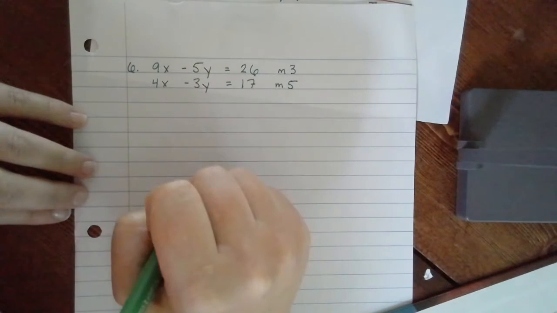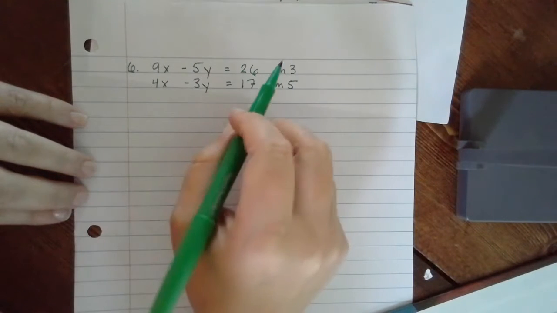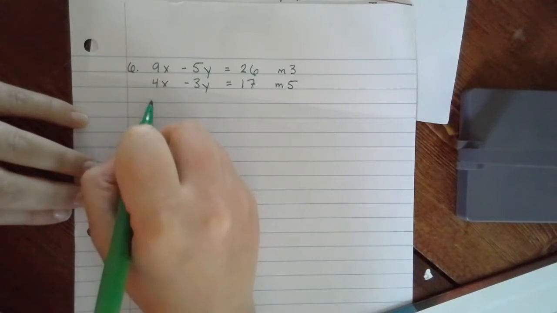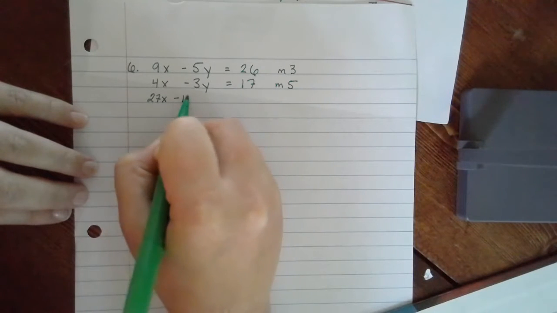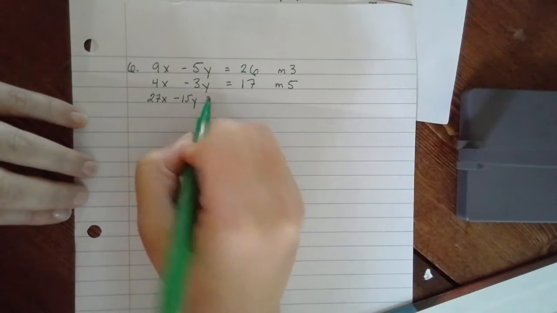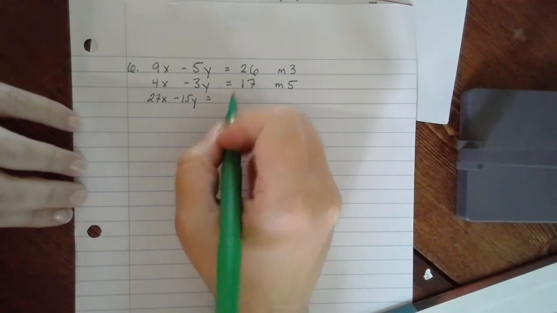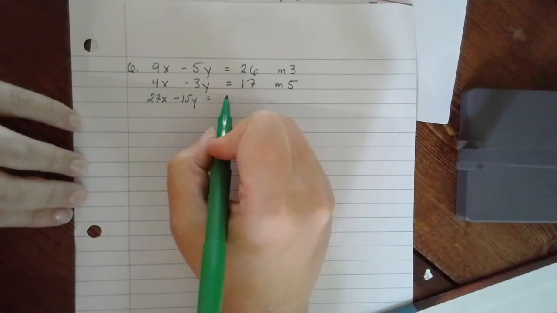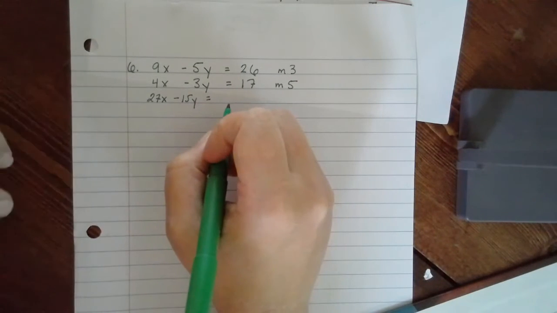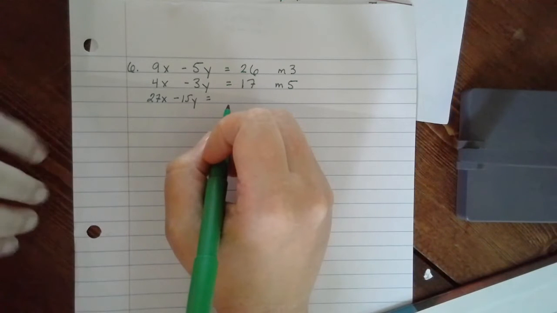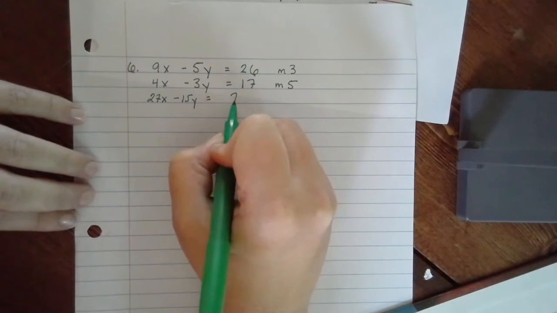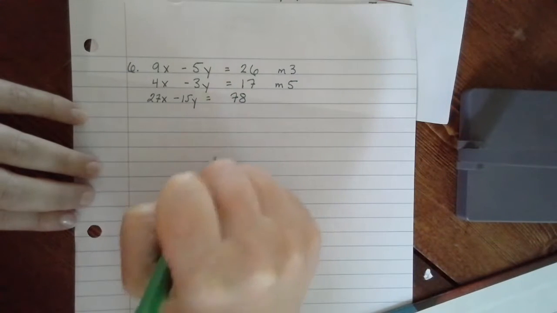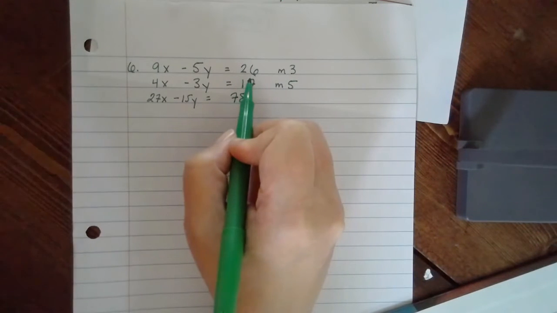And I'm going to get 27x minus 15y equals 26 times 3. Please don't get that calculator out. Okay. 20 times 3 is 60. 6 times 3 is 18, plus 60 is 78. You might also be nerdy enough to see 26 is one more than 25. 25 times 3 is 75, I'll count quarters.